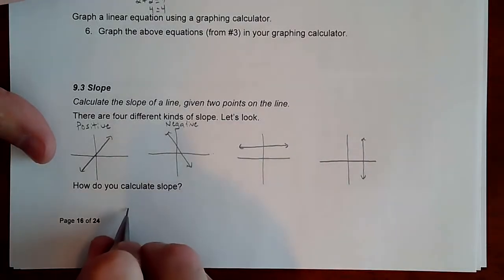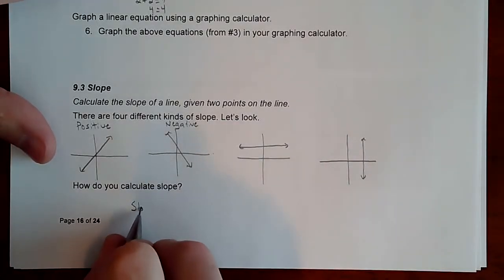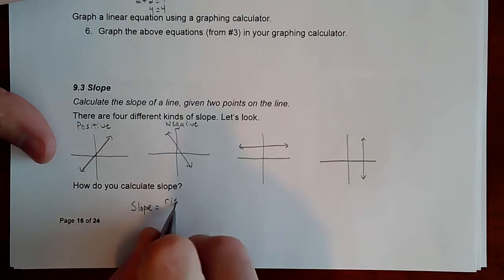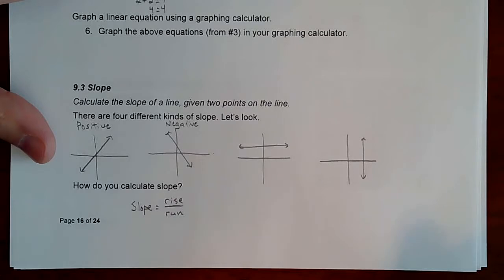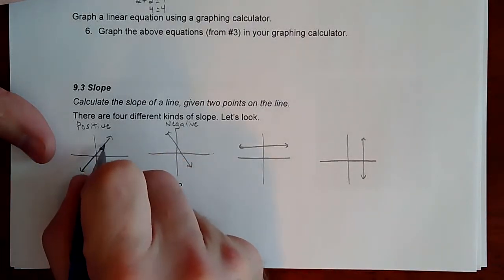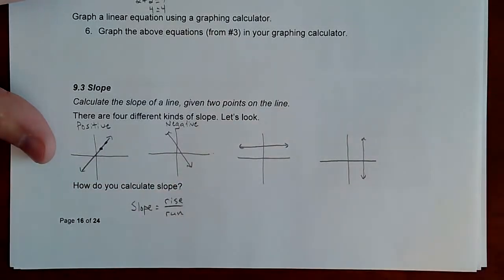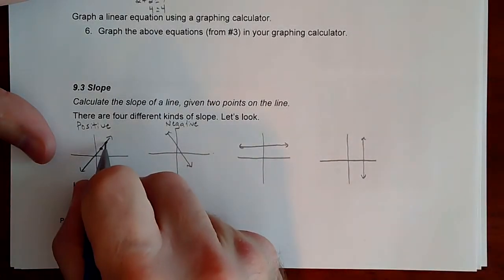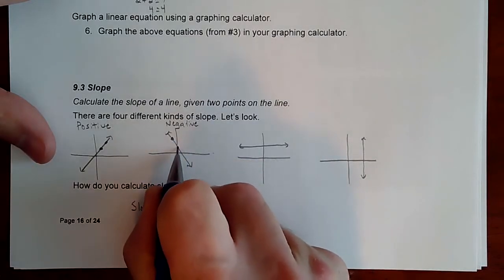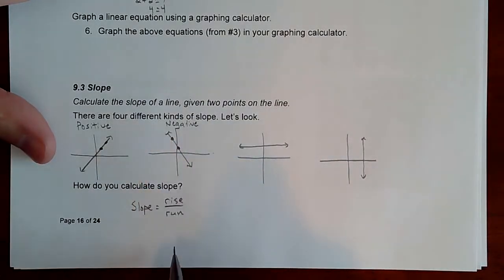So let's refresh what slope is. Slope visually is rise over run. If you're going to go from one point to another point, then you are rising up and over. If you're going from one point to another going down and over, that's where the negative is going to come from. And that's where the positive comes from.